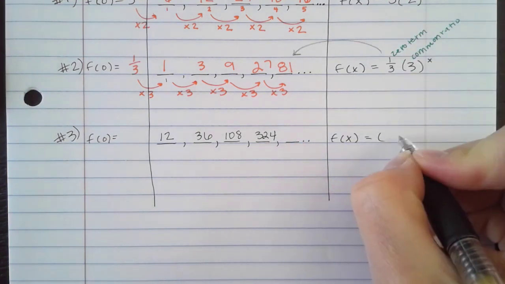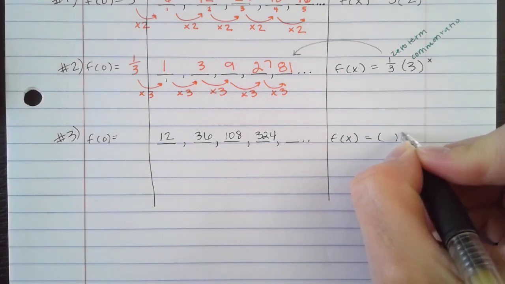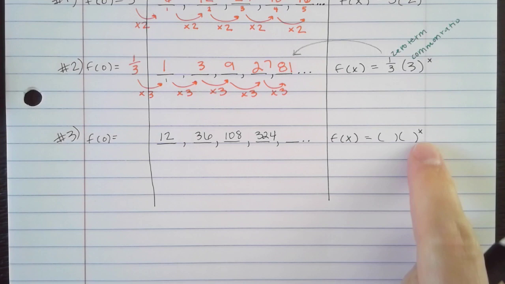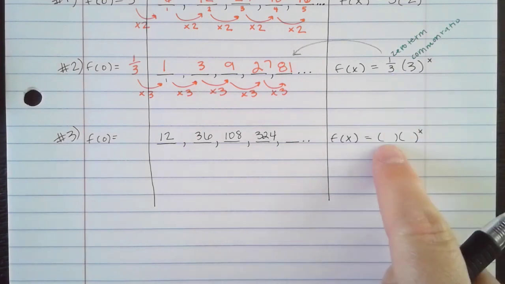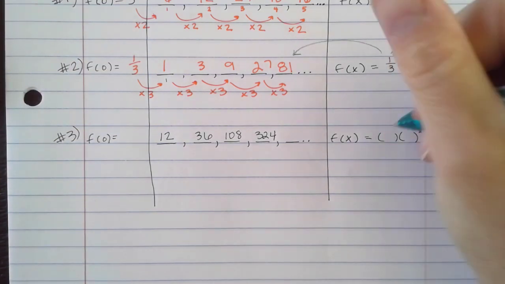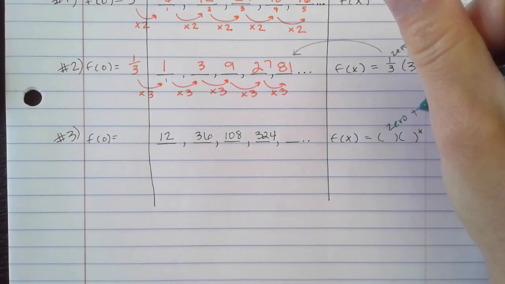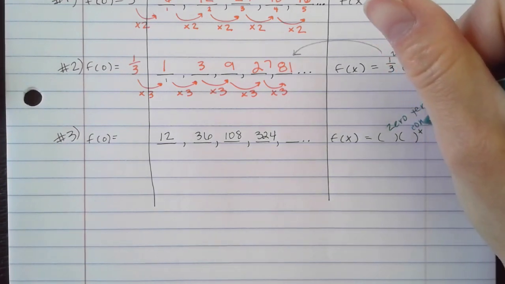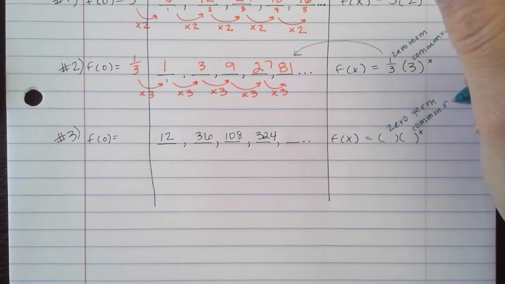And then the rest. Whoops, that shouldn't have been there. Well, whatever. That's totally fine. Something out in front and then something else to the power of x. That's just a blank. It's whatever your zero term is. So I need my a or my zero term. I don't know that. I also need my common ratio. I don't know what that is either.